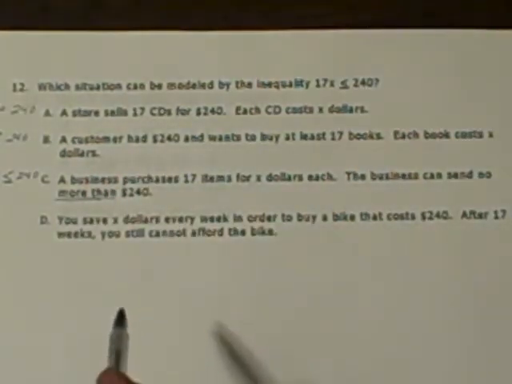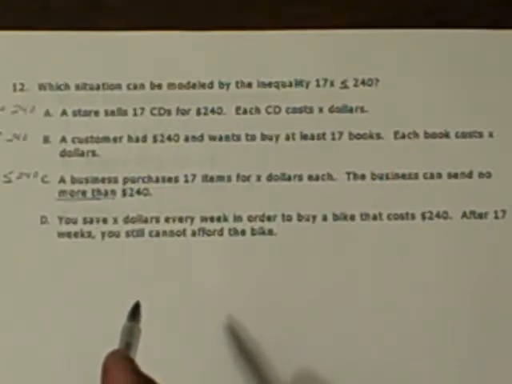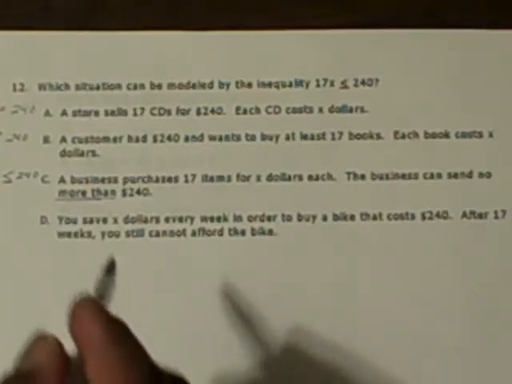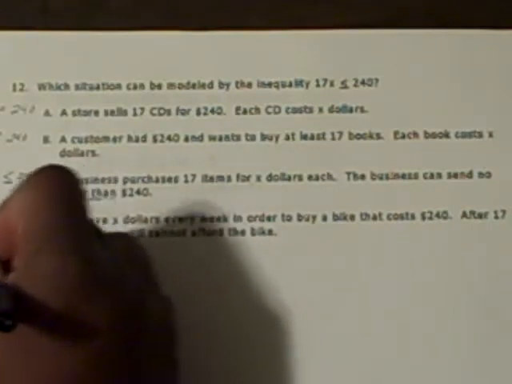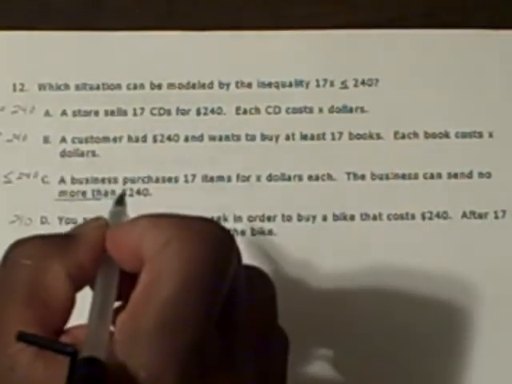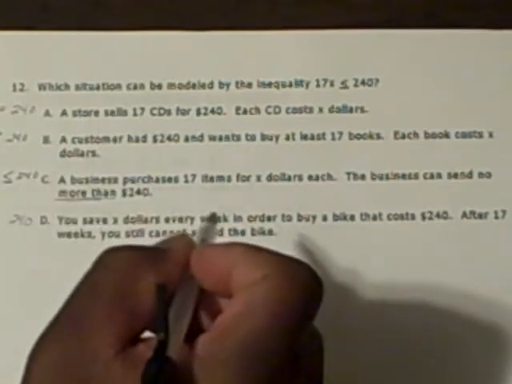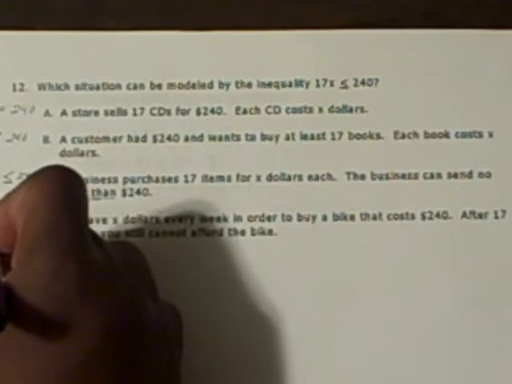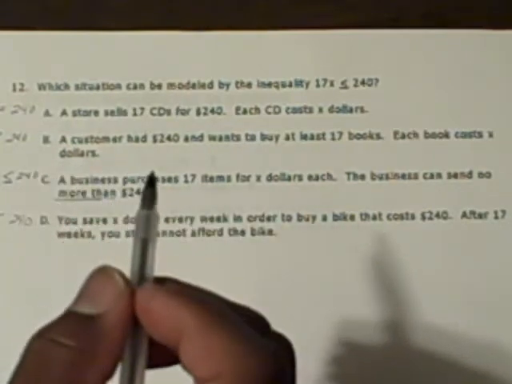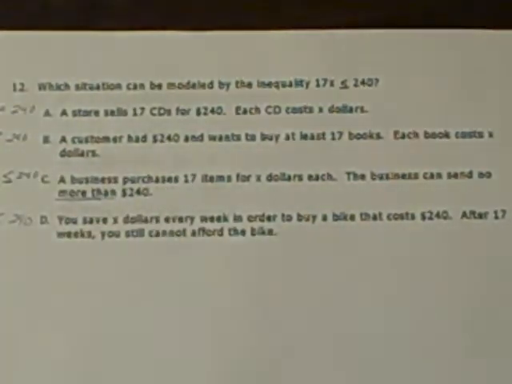D. You've saved X dollars every week in order to buy a bike that costs $240. After 17 weeks, you still cannot afford the bike. And so you have saved for 17 weeks, but that amount makes it so that you still cannot afford the bike. So it'll be set up this way.